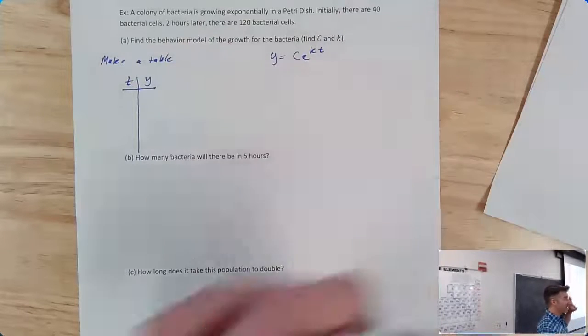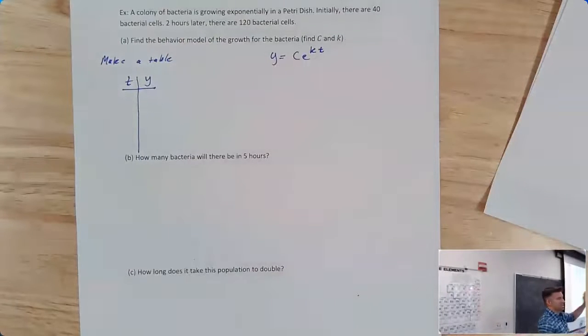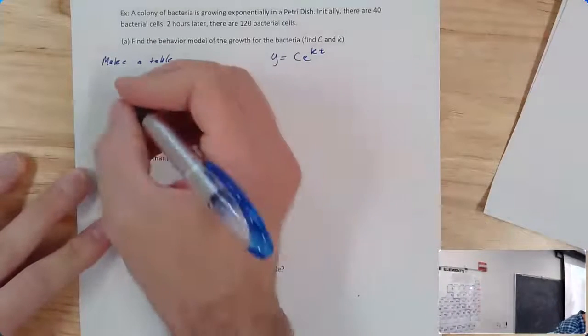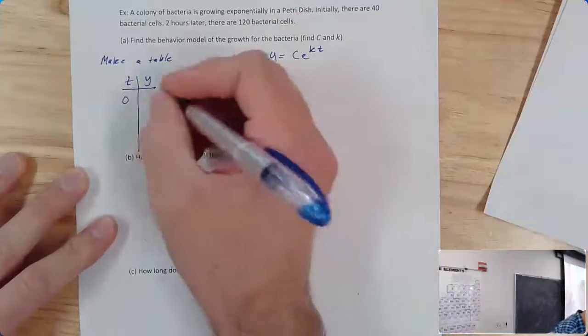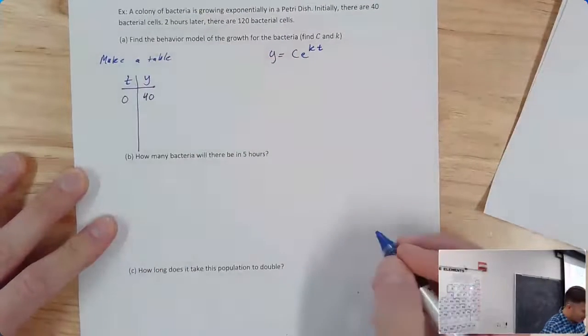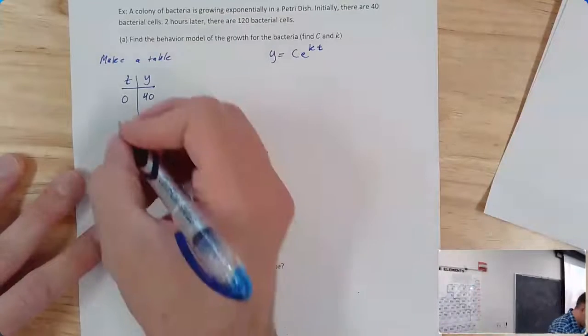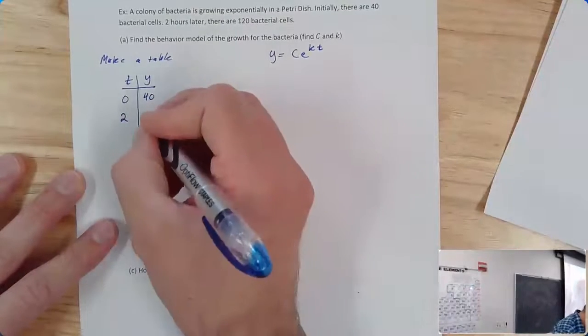Time 0, right? If they say initially, that means you want to say that's time 0. Even if it's a year, like if I said in 1960 I had 40 bacterial cells, I'd say 1960 is time equals 0. And then whatever the next time was would be whatever unit of time made sense. So like 1963, I'd be like, oh, t equals 3. So here at time equals 0, I have 40 bacterial cells. And then 2 hours later, so time equals 2, I'm going to have 120 bacterial cells.